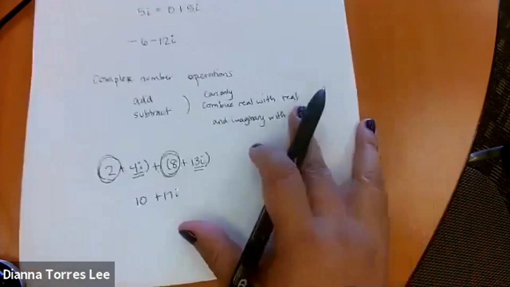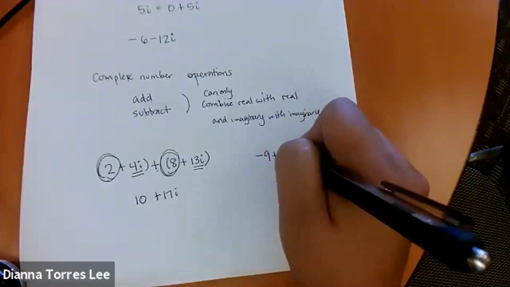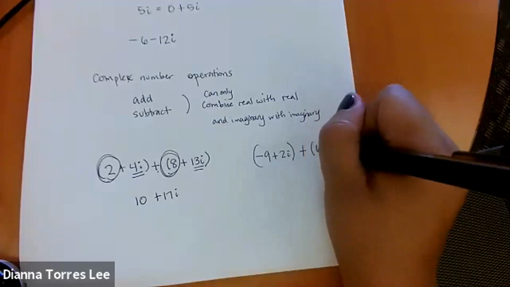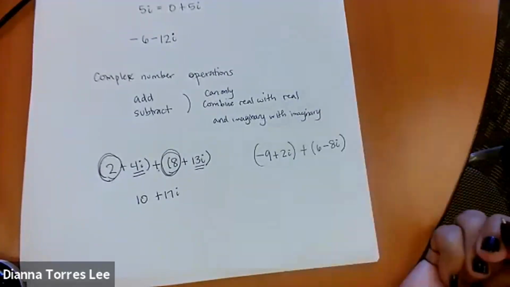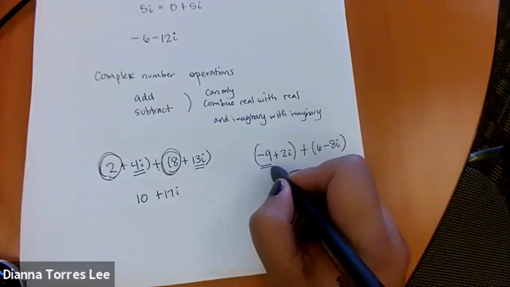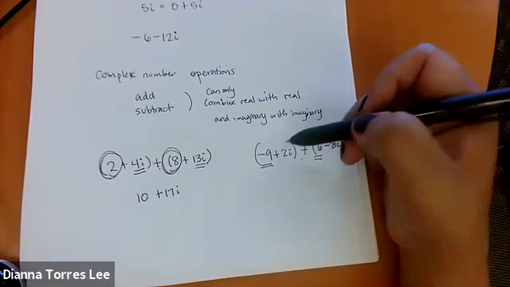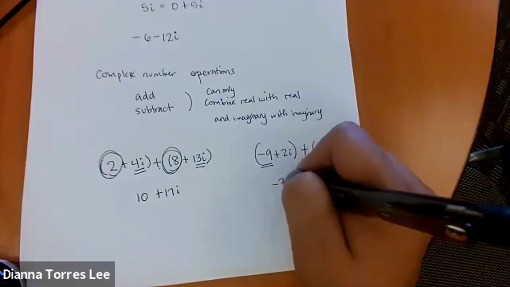Let's do another one. So if I gave you something like -9 plus 2i, and I wanted to add to that 6 minus 8i, for example. So then for my real portion, I have -9. I'm supposed to be adding to that +6. -9 plus +6 gives me an output of -3.